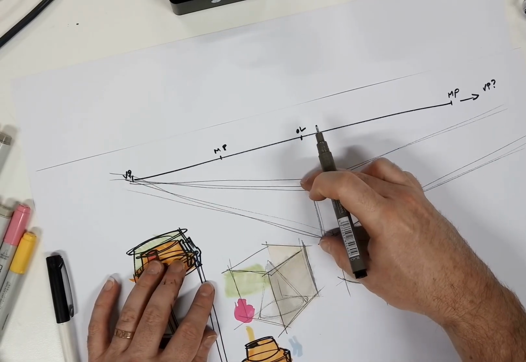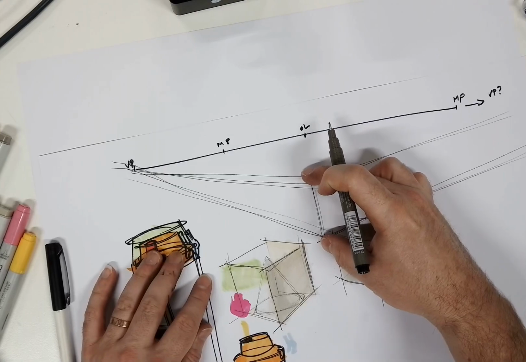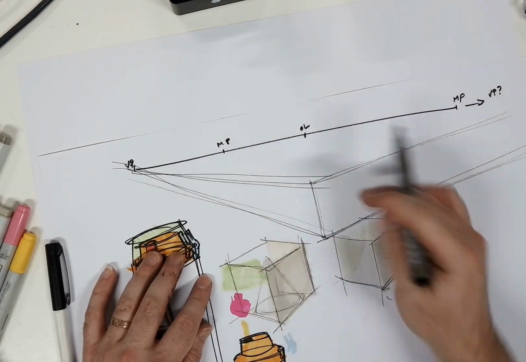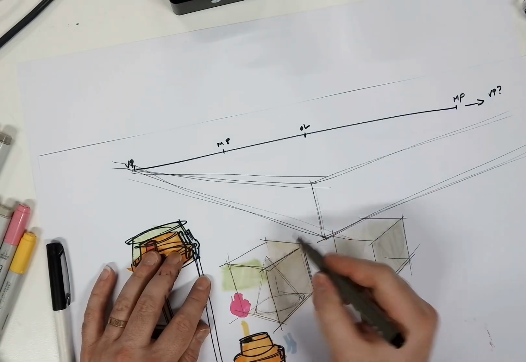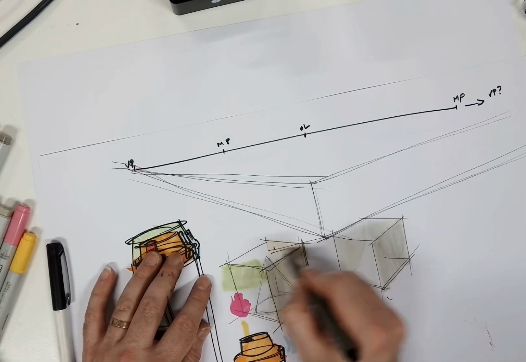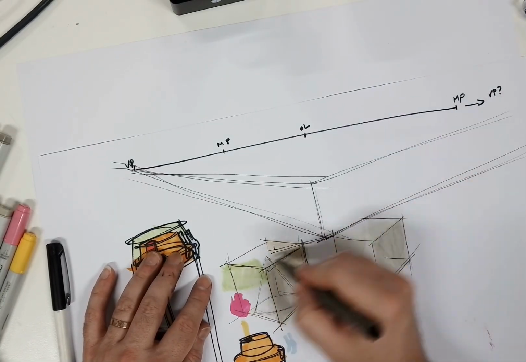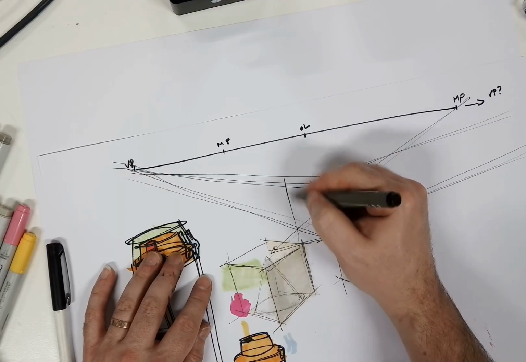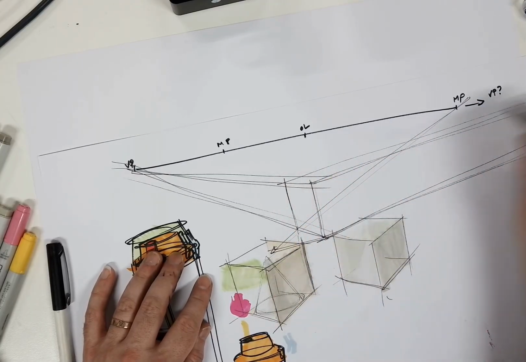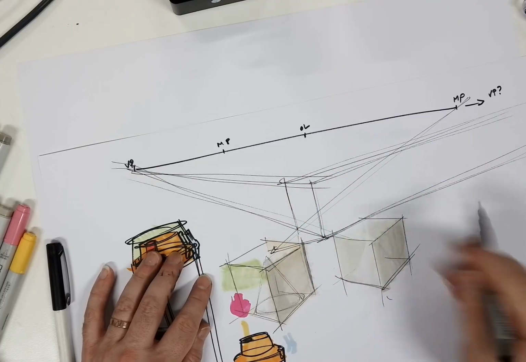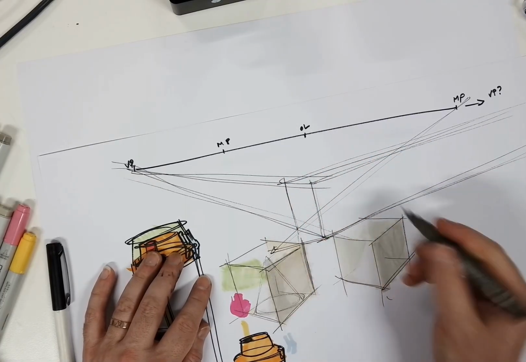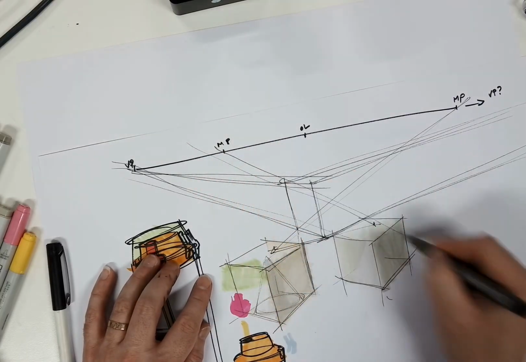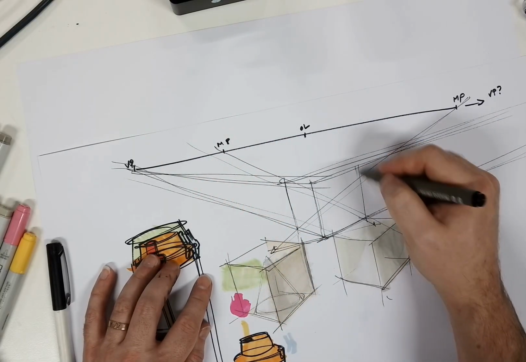Now we drop that distance. Why do we have the vanishing points? Because we drop this distance down. So measure out that distance this way, like that, draw that to the measuring point, find that bottom corner, we've got that side of the cube. Draw that back in perspective, do the same thing this way, find that point, draw that to the other measuring point, find this side of the cube.